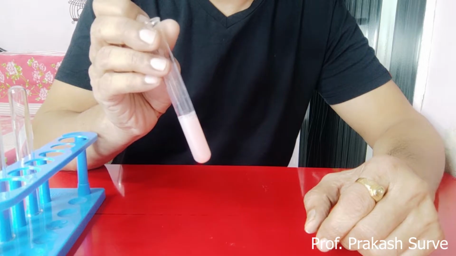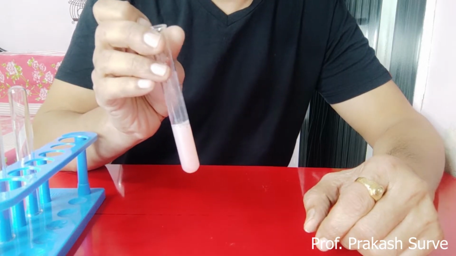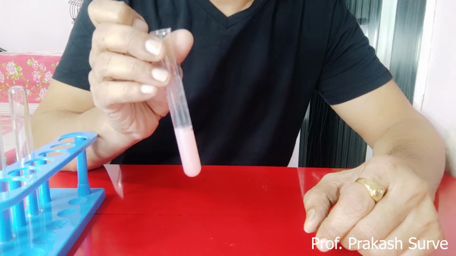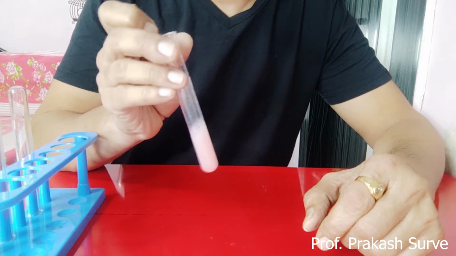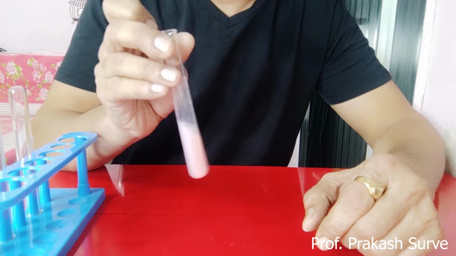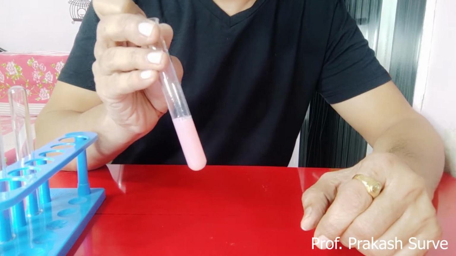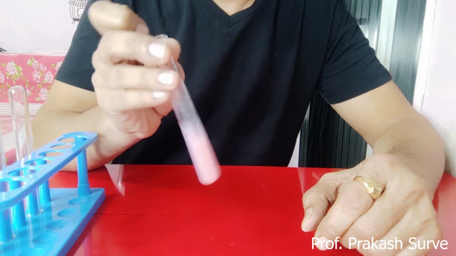We'll repeat the procedure here. We'll take the test tube. In that we'll take approximately 2 ml of the urine sample, then a pinch of the soybean flour, then we'll shake it, and after that we'll add a few drops of the phenolphthalein indicator, and then we'll keep it for a few minutes.